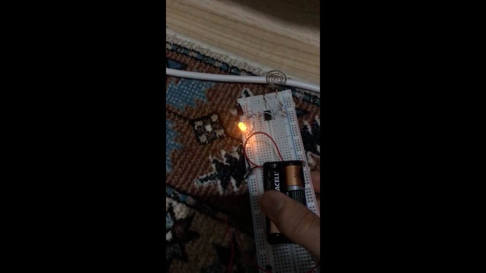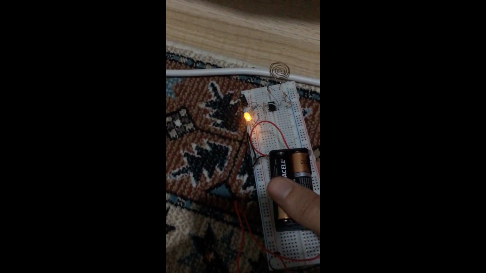Finally, here is how the circuit works in AC voltage detection. For test purposes, I've used the plate of a piezoelectric instead of the antenna, and it worked.